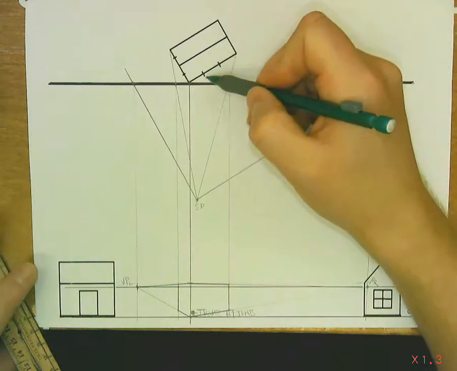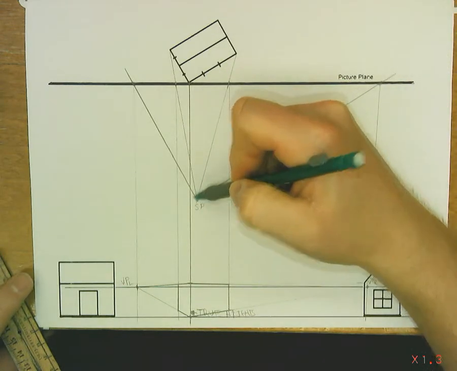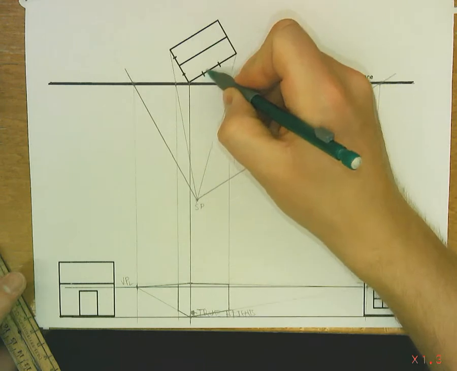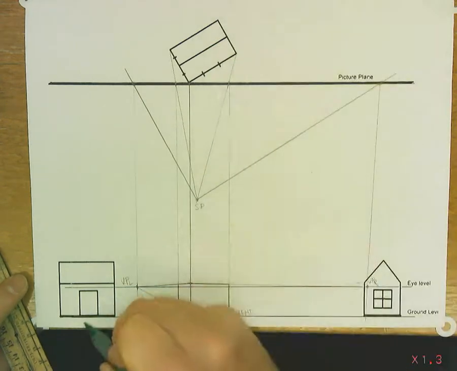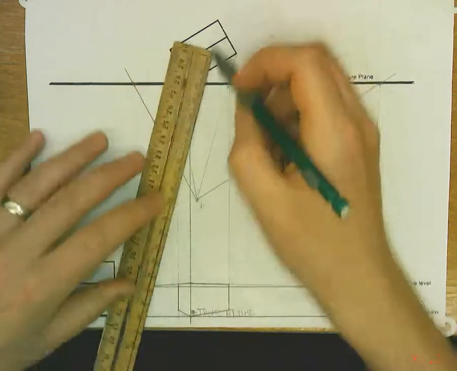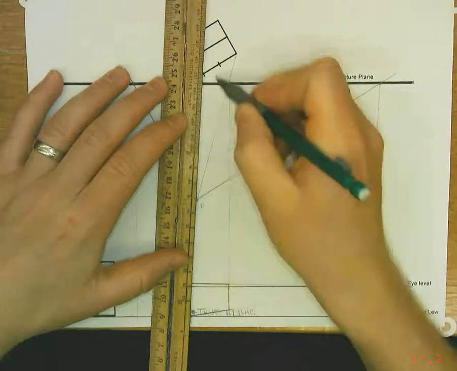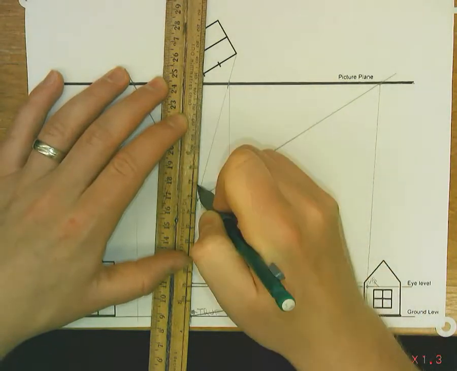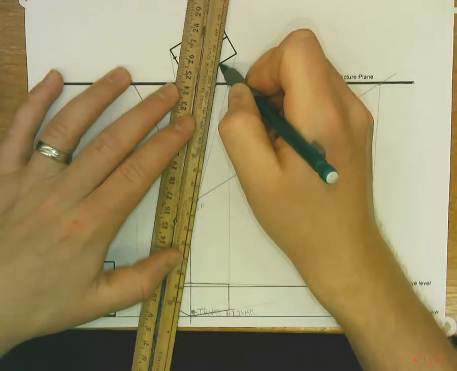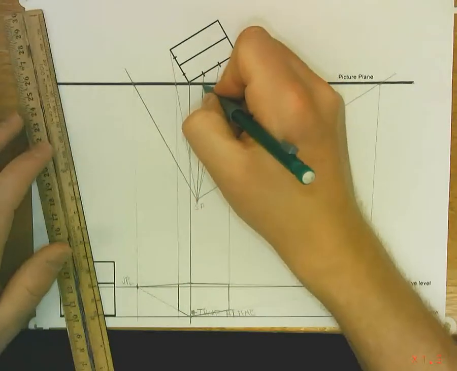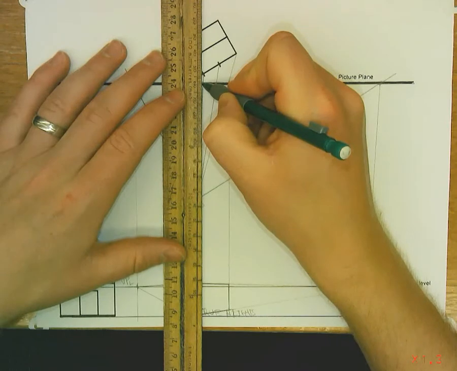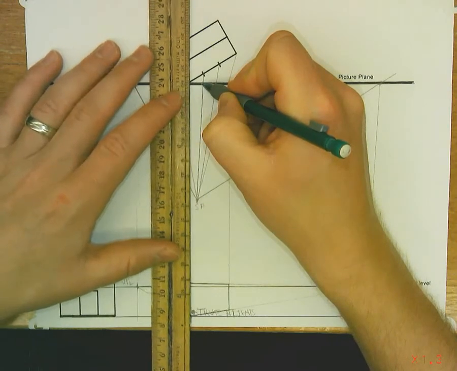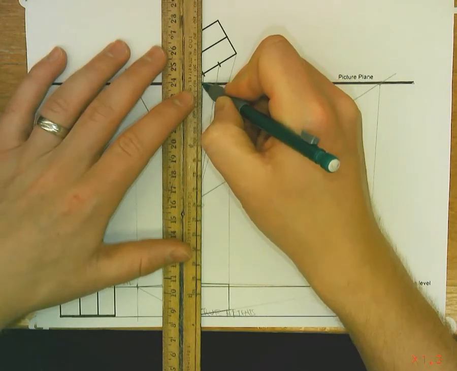Here we go. From our standing position, we are going to draw towards these notches which indicate the door. Again, this door is the same measurement as this door width. So from our standing position, I'm going to draw to those notches on our top view. And again, where they meet that picture plane, we are going to draw a vertical line all the way down. Now I'm just trying to make sure my lines are parallel, which is important.